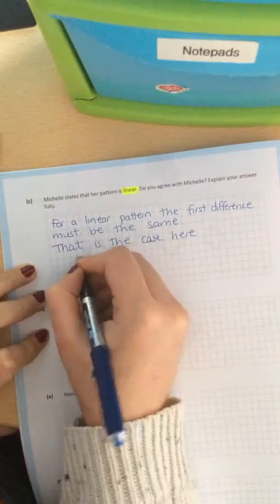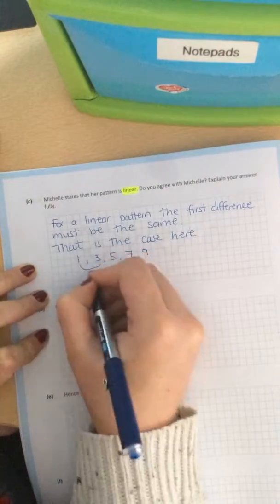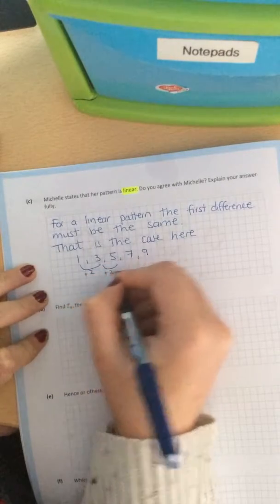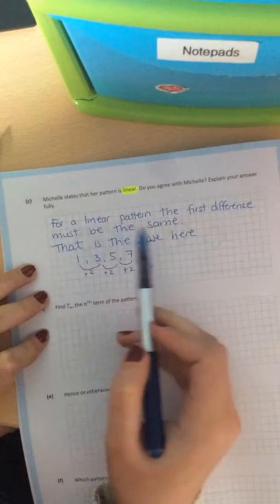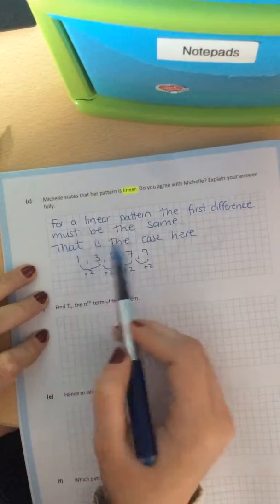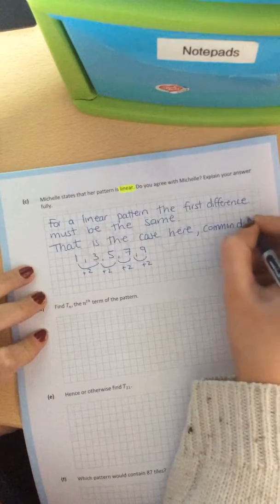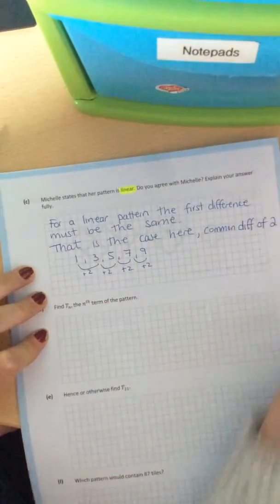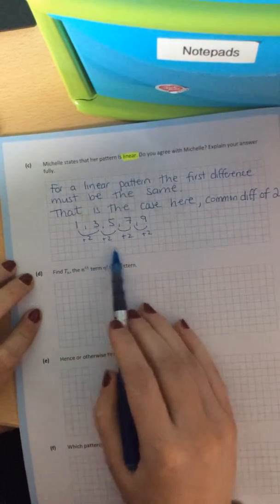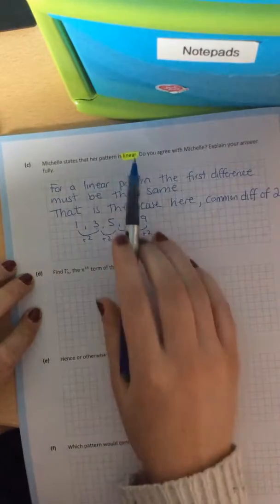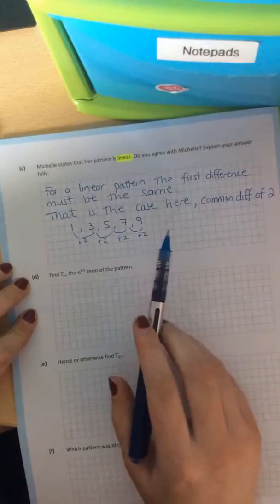Our terms are 1, 3, 5, 7, 9. Between each of those, we're adding on 2. So for a linear pattern, the first difference must be the same, and that is the case here. Common difference of 2. If we're talking about quadratics, it means that the change of the change is the same. We're talking about linear here, but that's something to look over. And exponential is when we're multiplying by the same amount each time.